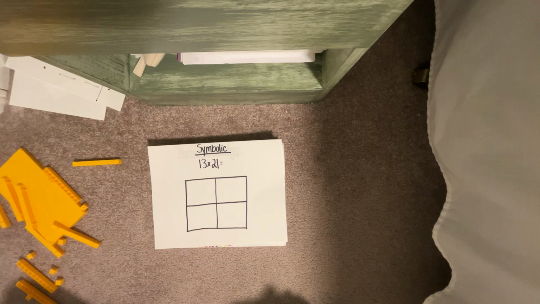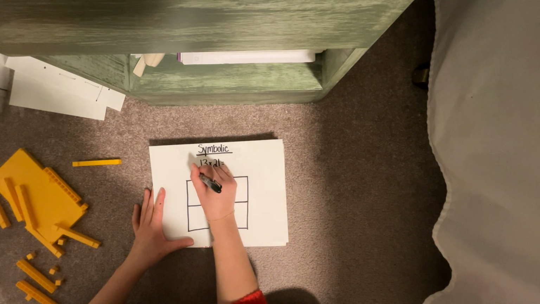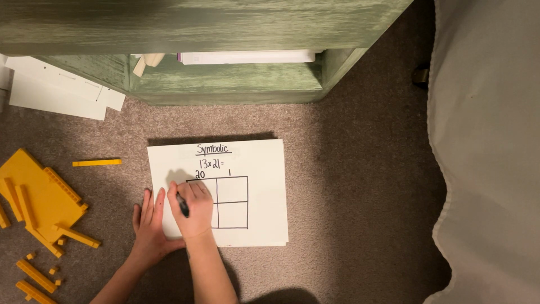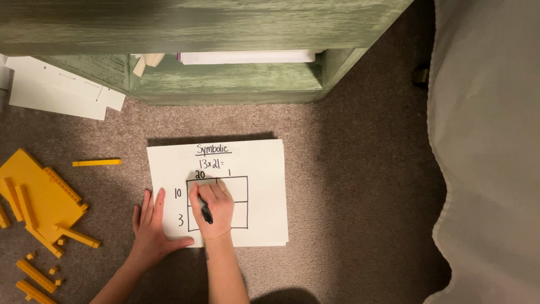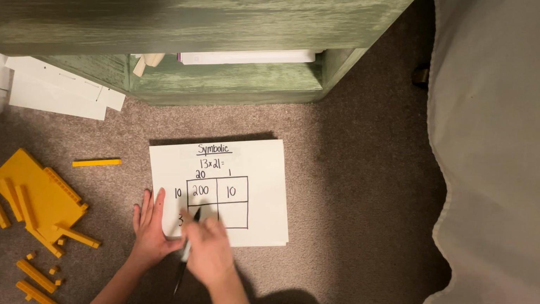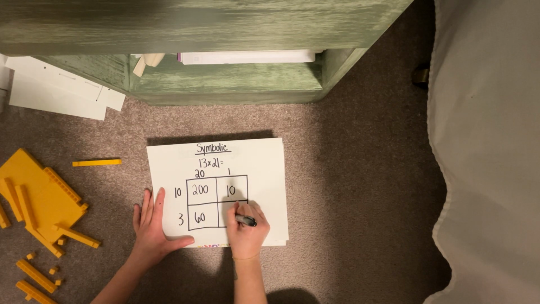Now for my symbolic method, I am going to place my numbers along the top and the left side of the box and then multiply them. So I'm going to put 20 here, and then 1 here, and 10 here, and 3 here. So 10 times 20 is 200. 10 times 1 is 10. 20 times 3 is 60. And 3 times 1 is 3.